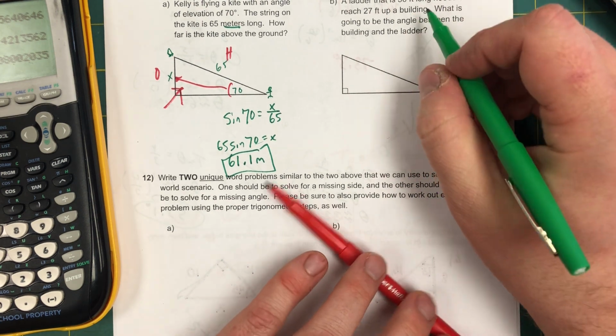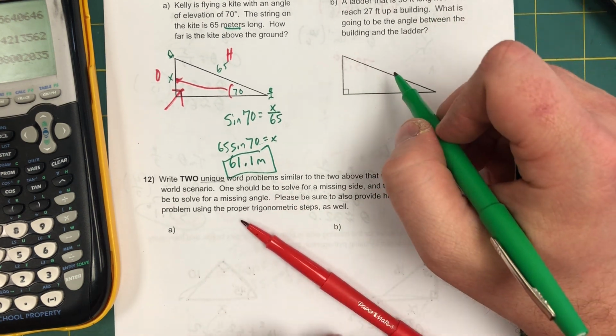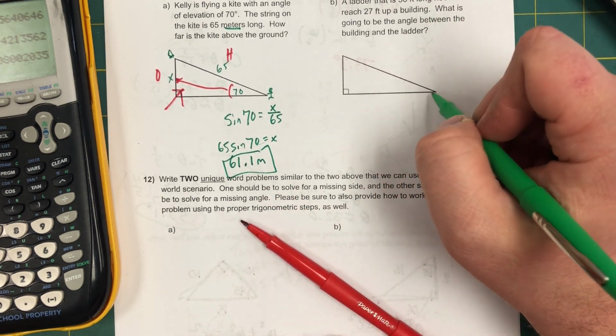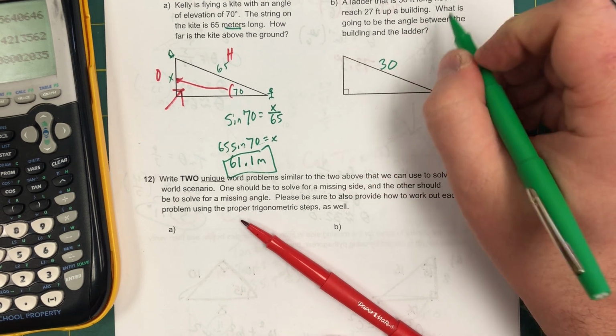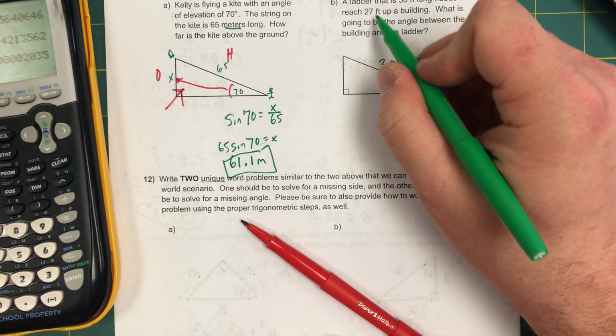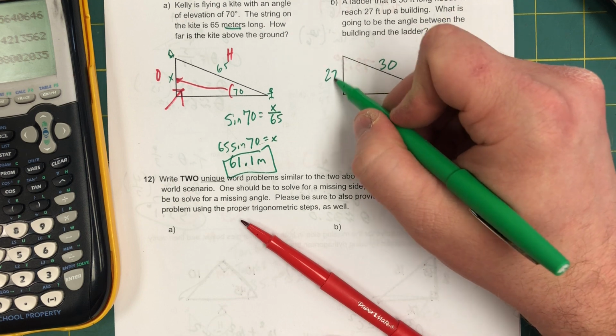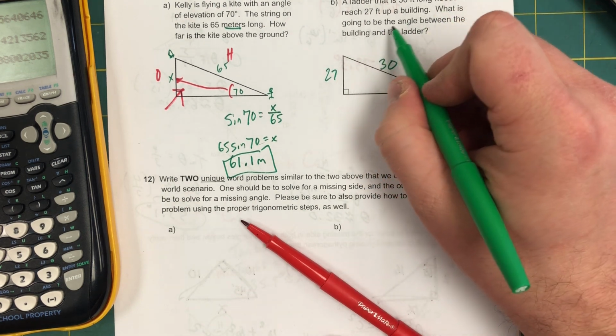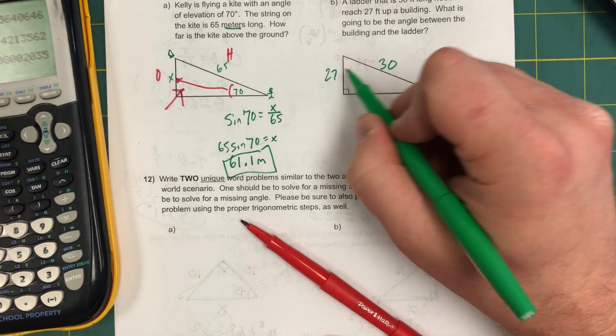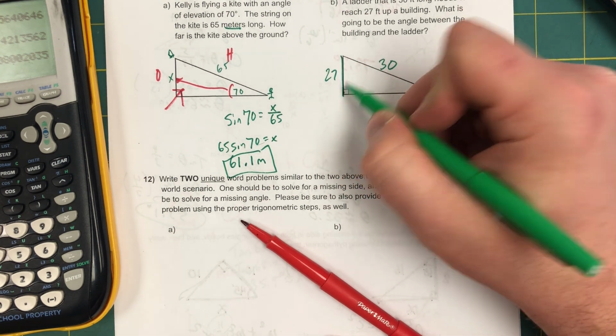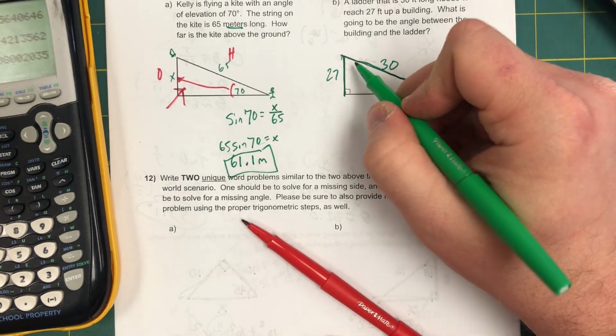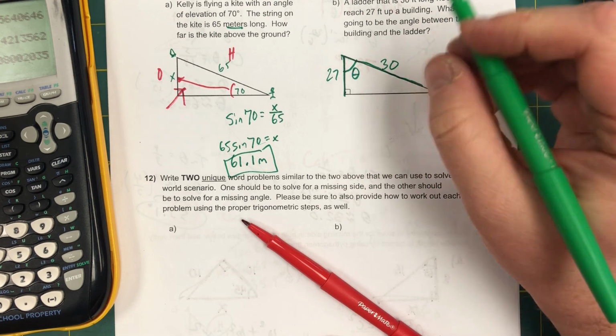Let's see, a ladder is 30 feet long. Where's the ladder here? The ladder is leaning against the building. Reach up 27 feet up a building. So that's 27. What is going to be the angle between the building and the ladder? Where's the building? Where's the ladder? Here's the building. Here's the ladder. Where's the angle between them? Bop. We'll call that theta.